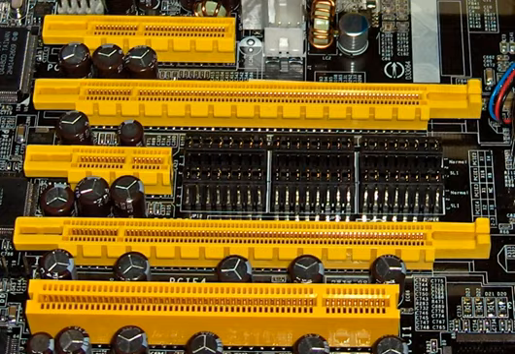Examples of internal computer buses. Parallel. Serial.